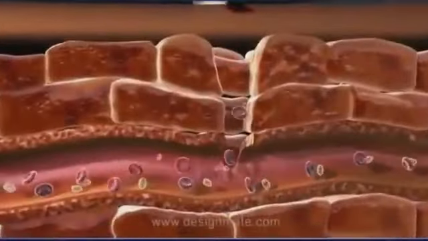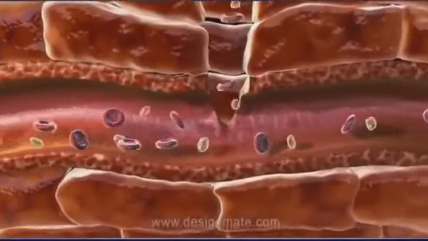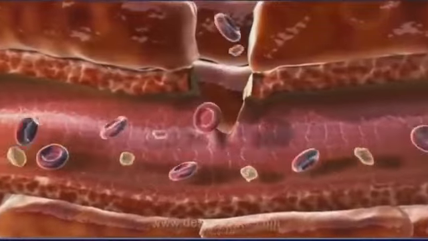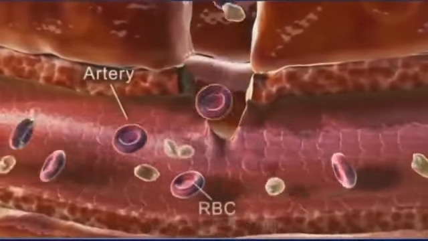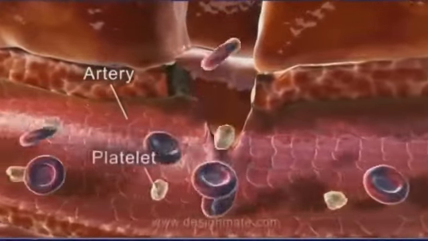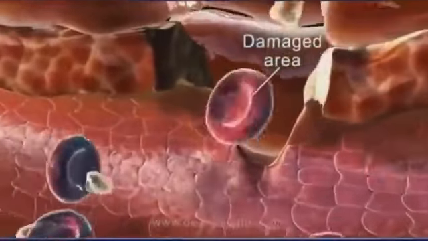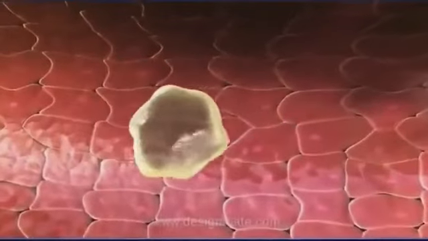A zoomed-in view of the damaged area shows that the knife ruptures a blood vessel. This causes immense loss of blood. Inside the artery, we observe the RBCs and platelets, which escape out through the damaged area. The platelets play a very important role in the initiation of blood clotting.